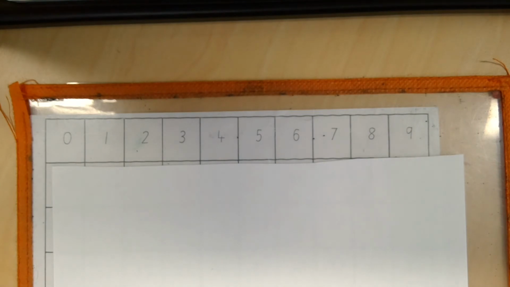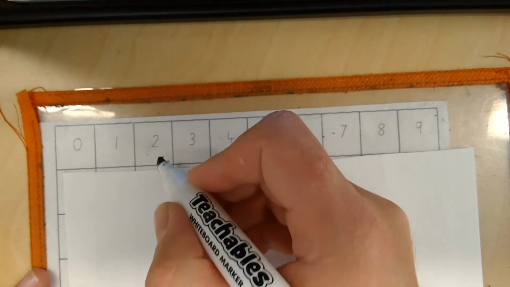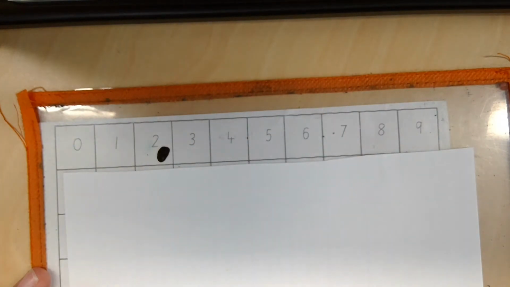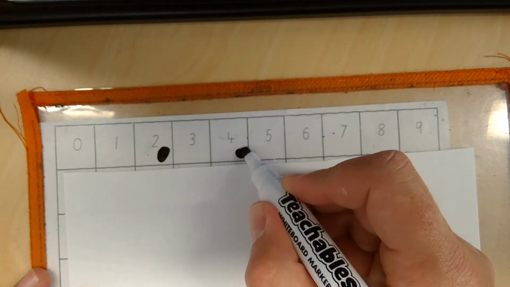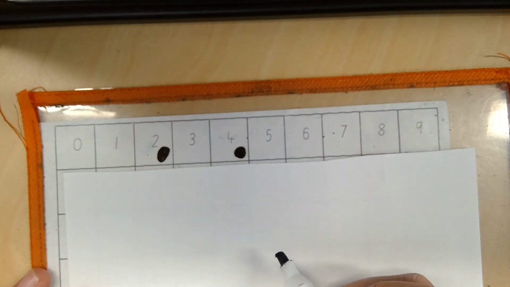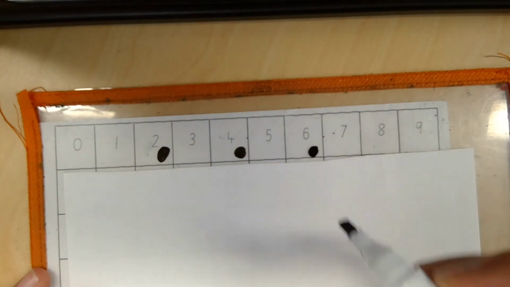So I'm going to start skip counting by 2s. So if I'm skip counting by 2, I know 2 is my first number. And then if I skip 1 and then go to the next one, I end up at 4. And then if I skip again, I end up at 6.